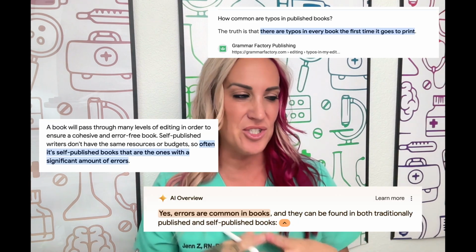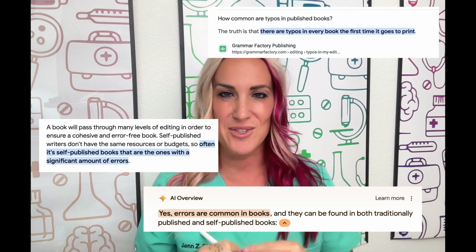On a side note, no textbook is ever going to not have an error inside of it. This is just a part of life. You can Google it, you can look at the statistics, and we are no better. We're not perfect. We are nurses.